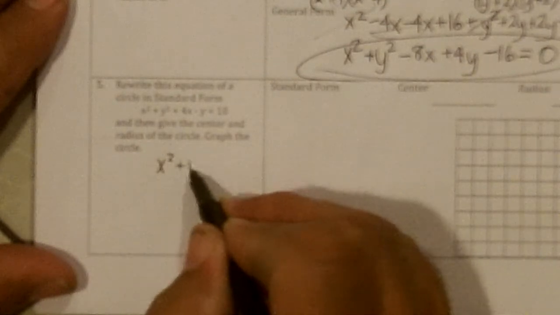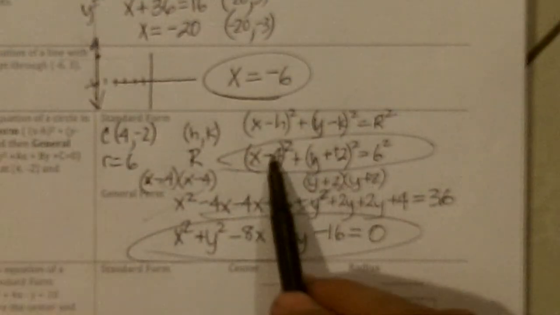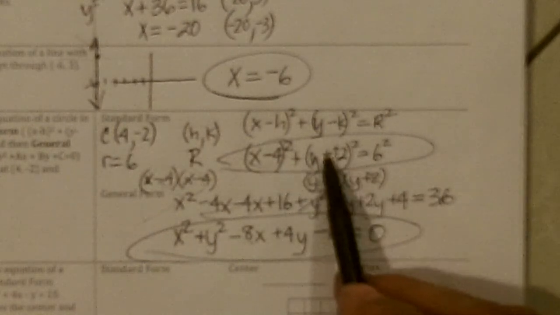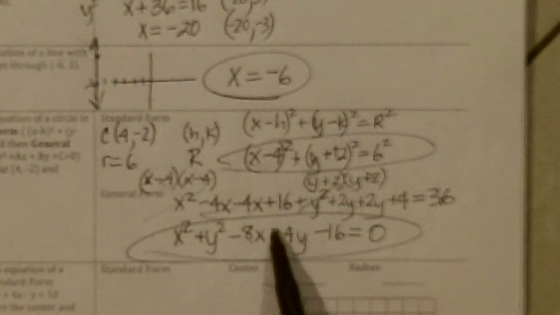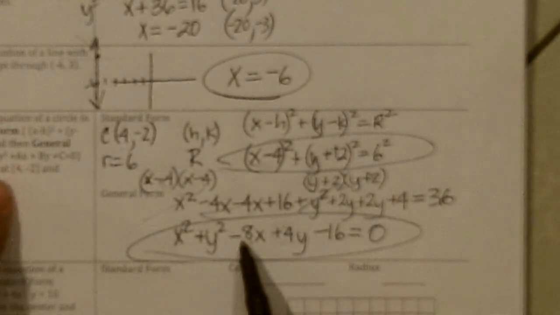And there's the general form. Okay, and finally 5. We have a general form here, pretty much, not quite: x squared plus y squared plus 4x minus y equals 10. To get the standard form, if you look back here, it was minus 4 and this was minus 8x. This was a minus 2 and it was a plus 4y. Plus 4y had a minus 2 center. Minus 8x had a plus 4 center.